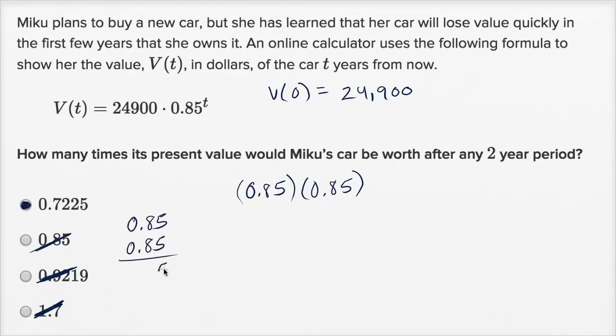5 times 5 is 25. 8 times 5 is 40. You get 42. Let me scratch that out. So 8 times 5 is 40. 8 times 8 is 64, plus 4 is 68. Add them all together. You get 5, 2, 2, 7, and then you have 4 numbers behind our decimal place, 0.7225, which is exactly what you have there.